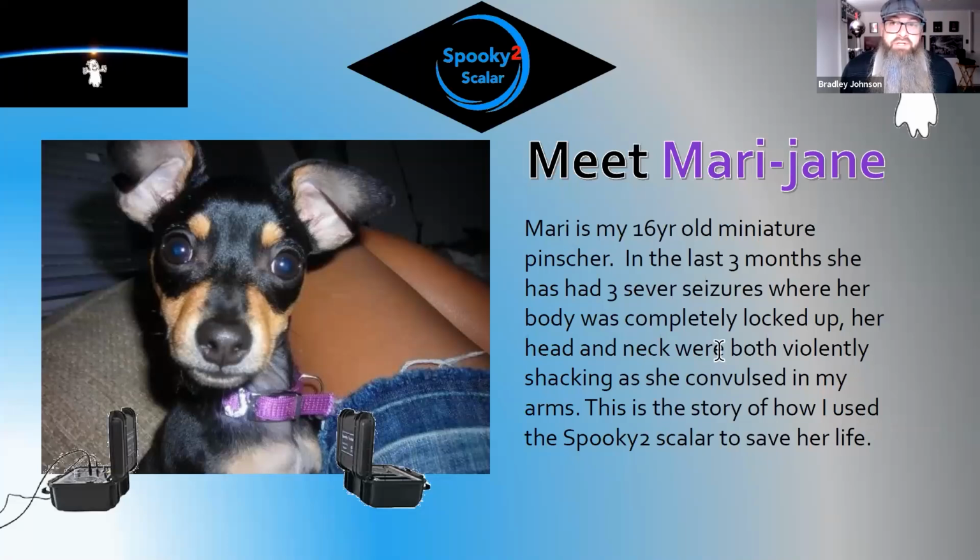This is Mary Jane. She is my miniature pinscher. She was originally a service dog, and she's been my best friend since 2008. We have rolled together diligently. She has helped me raise my children, and within the last couple of months, she has started having some severe seizures, and it's been very difficult for us.